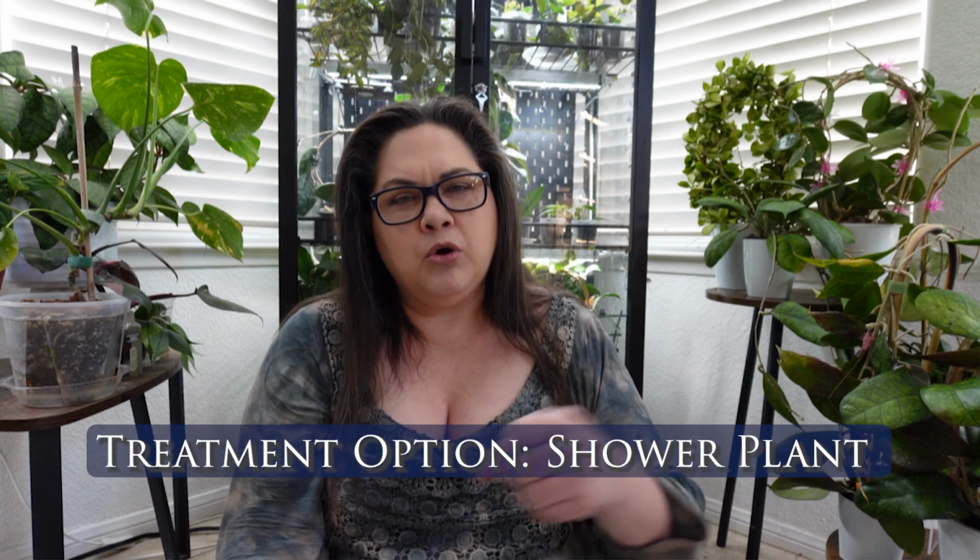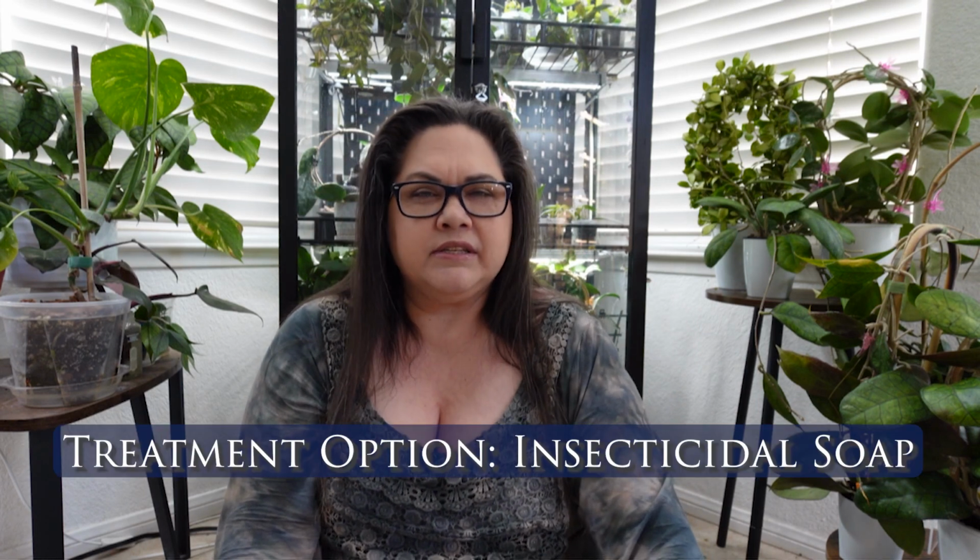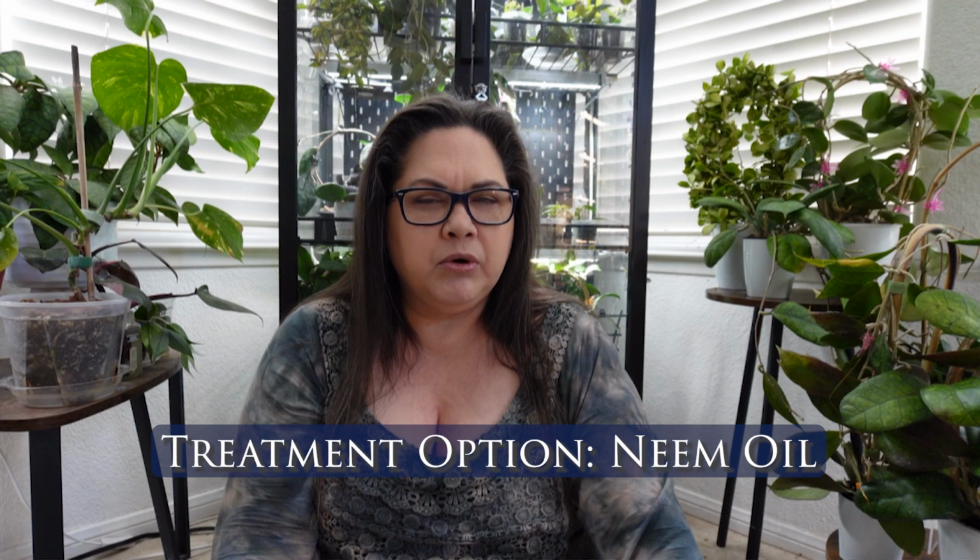How do you treat spider mites? The easiest way to treat spider mites is to take that plant in the shower and hose it off with the shower head attachment. You can also use insecticidal soap. You can use neem oil. Do not use the two together. You can also use live insects for the treatment of spider mites if you want to go down that path. I am not the best one to talk to you about that. I know Plants by Melissa is.